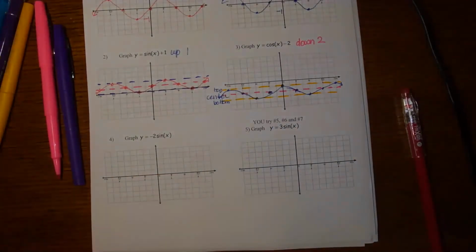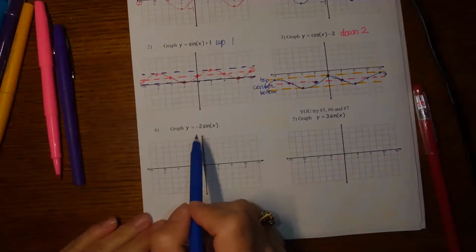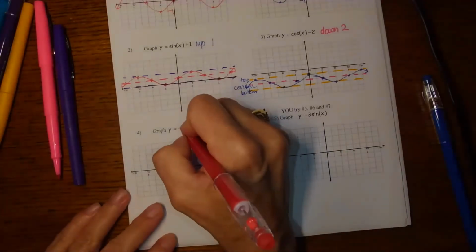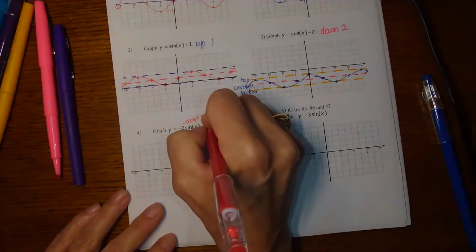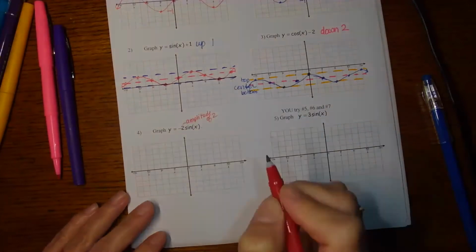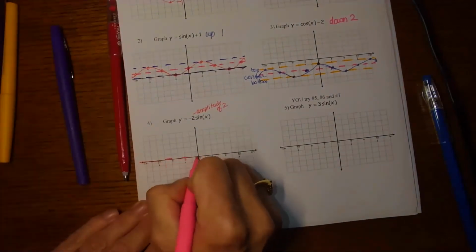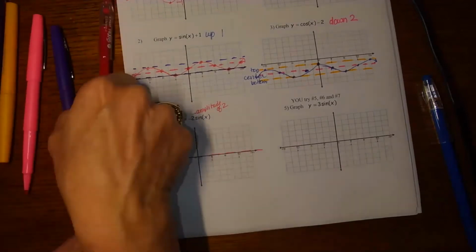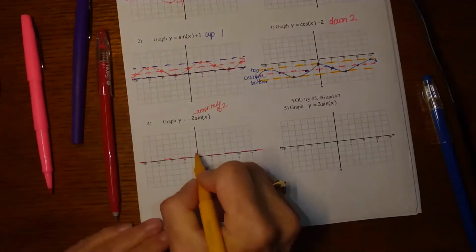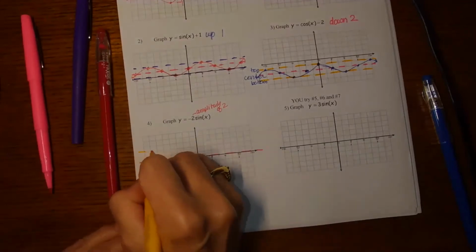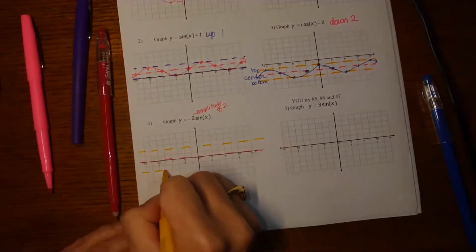So that is a vertical shift. We move them up or down. Right here, we're going to have an amplitude of 2. I'll address the negative sign in a second. So my center line is still at 0 this time, but it's going to be 2 units tall. So I'm going to make my top 2 units above and my bottom 2 units below.